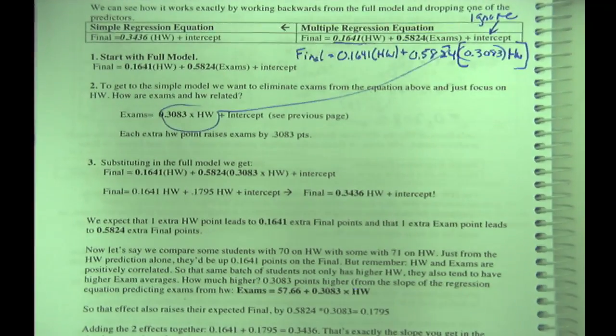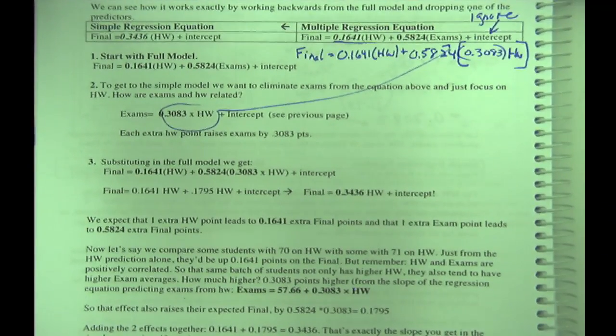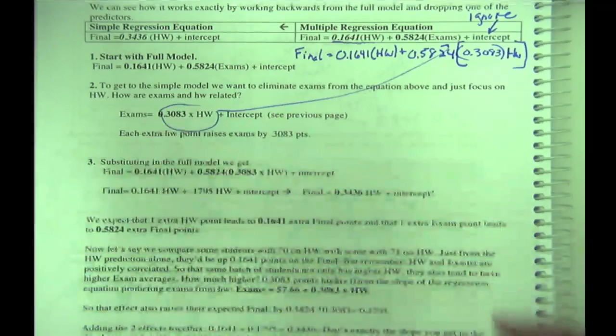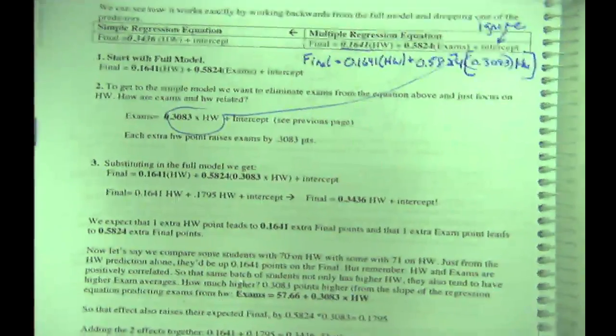Does that make sense? All right, we can do it. It was real easy because we already figured that out. Let's say we hadn't, which you might not on your homework. And this explains everything.